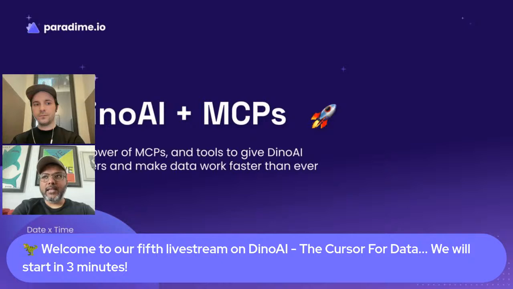One of the key features of DinoAI as it stands today is being able to provide context for data work. One part of that context is your warehouse, so essentially the table schemas, comments, and documentation embedded within your data warehouse. With that in place, you are able to do a lot of SQL work.